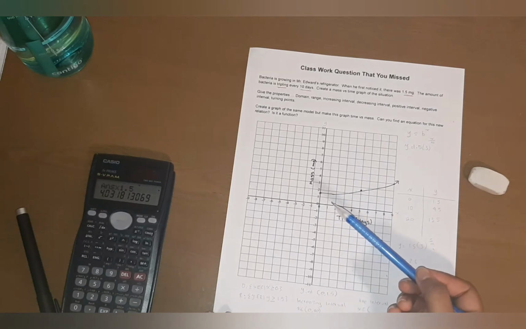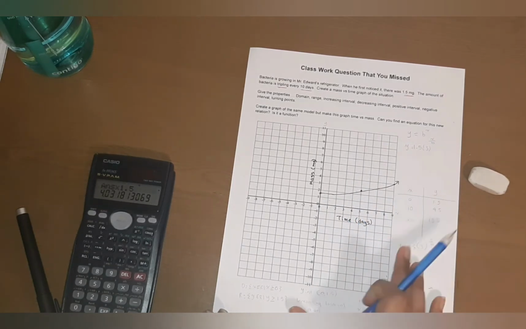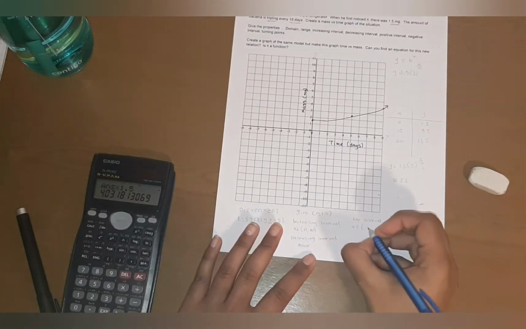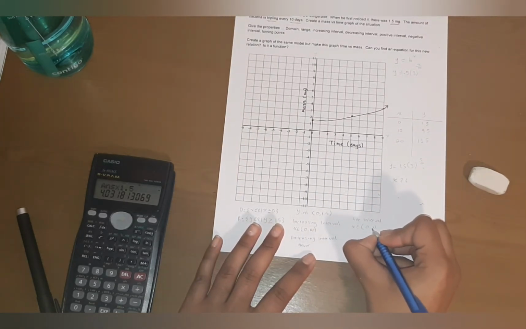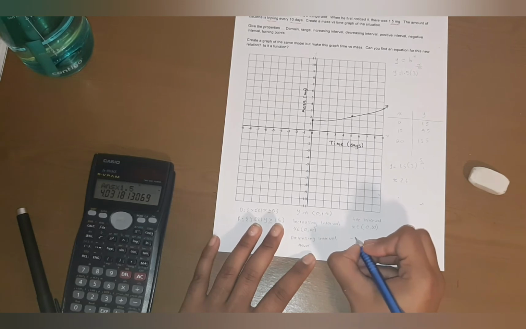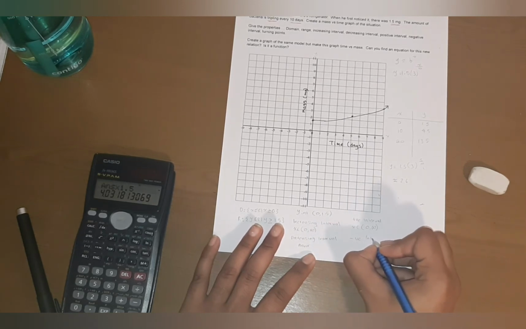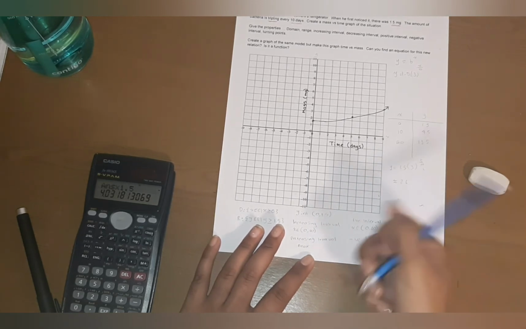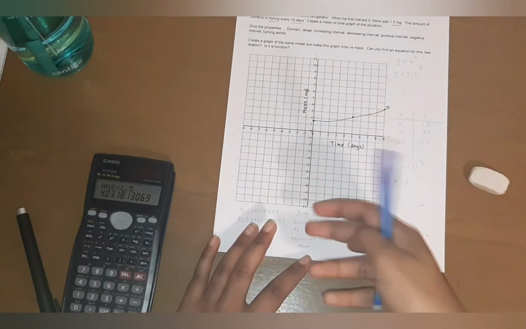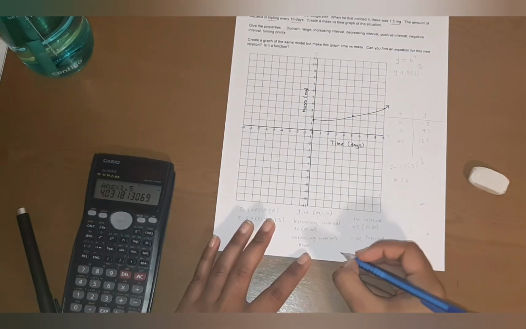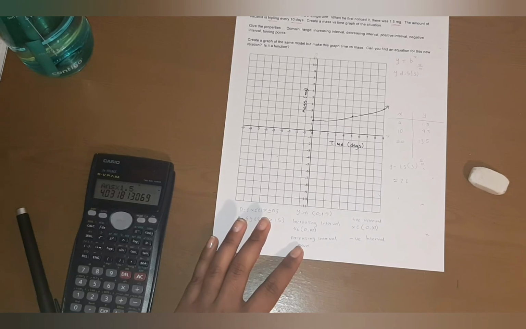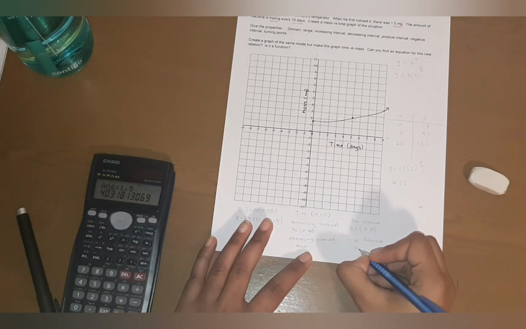So this graph is positive from 0 to infinity as well. And same reason, because it's always positive, it's never negative. It is never in the negative intervals, so never.